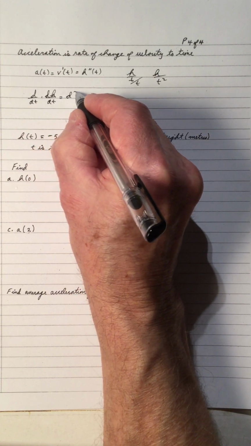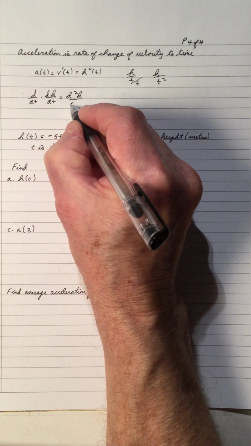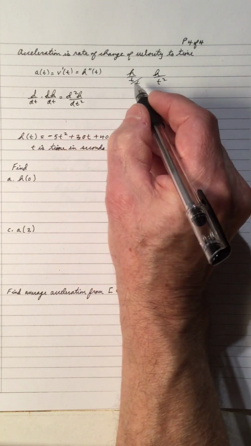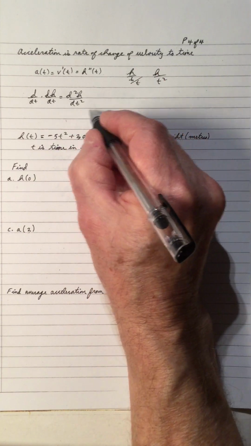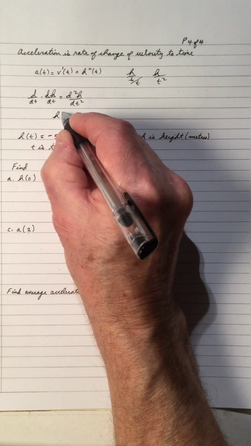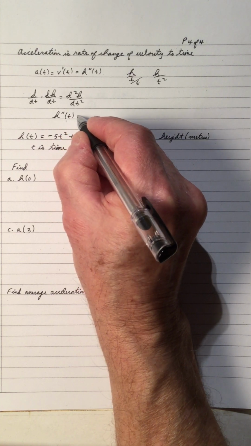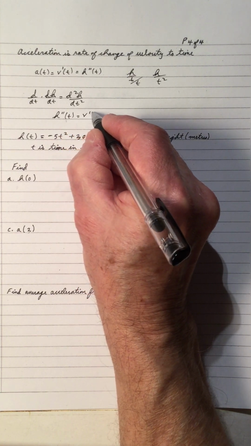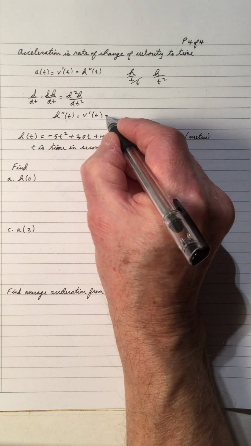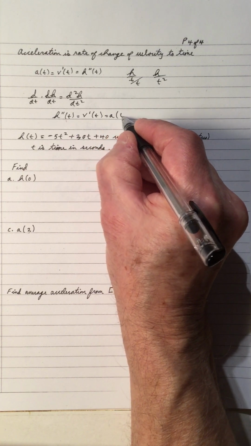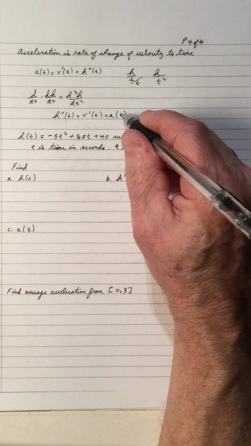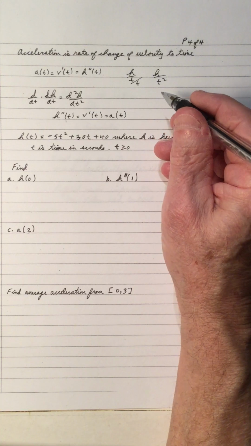So that's d squared h over dt squared. And again, the double derivative of the height is the single derivative of the velocity, which gives you acceleration in terms of time.